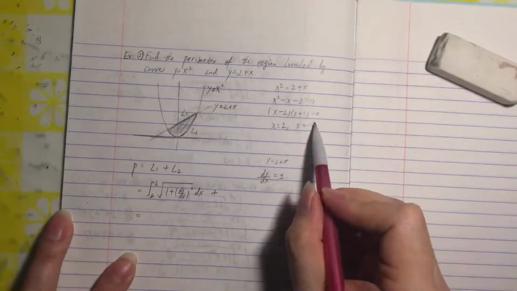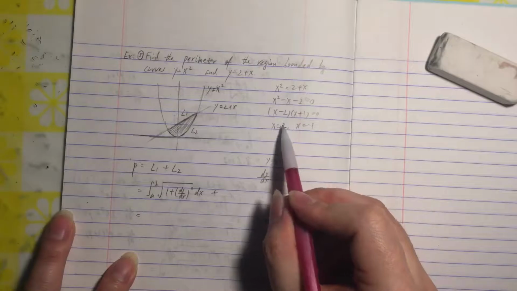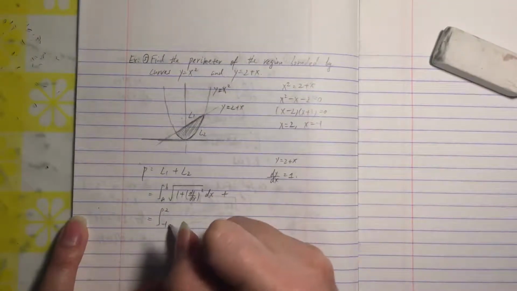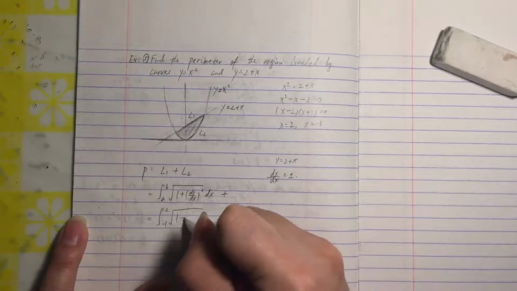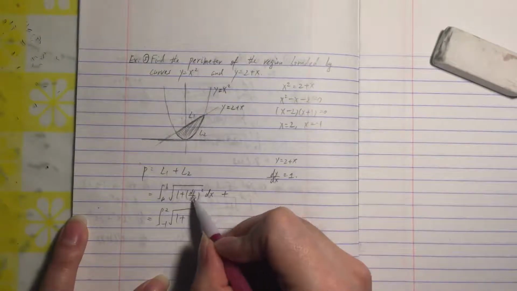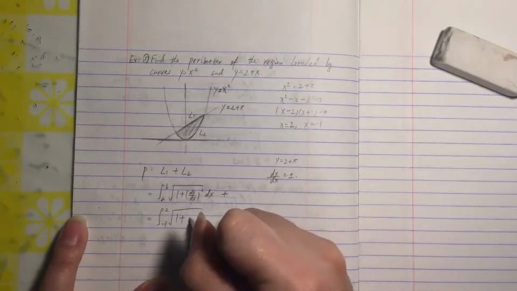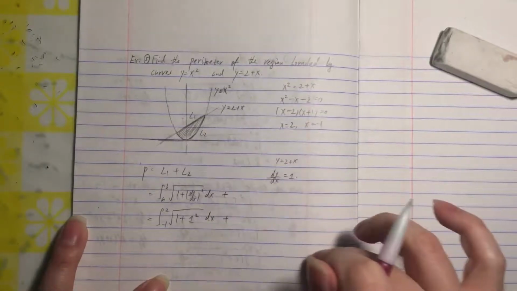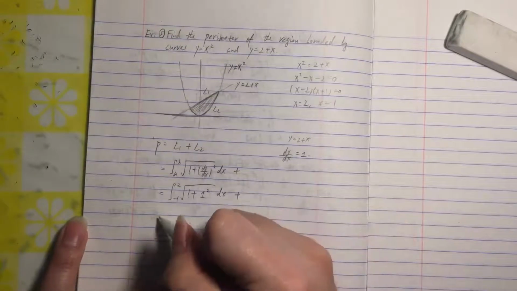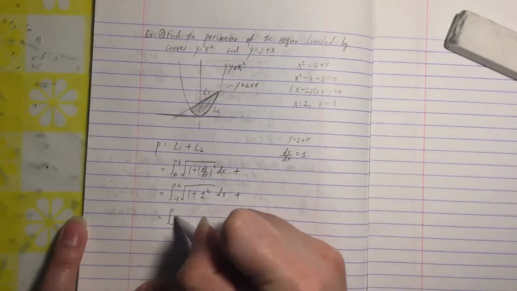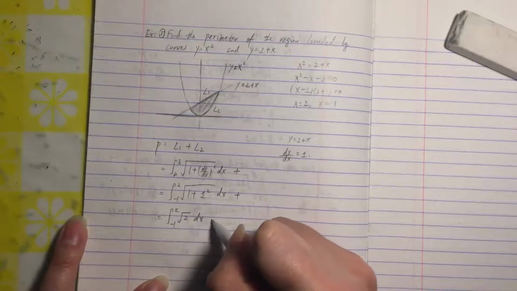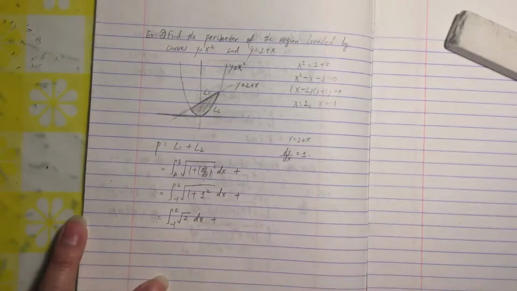So the smaller number is a, larger number is b. So take integral from negative 1 to 2 of square root of 1 plus the derivative, dy over dx is 1, dx. That's L1. If we simplify, we get integral from negative 1 to 2 of square root of 2 dx. That's L1. Next, let's find L2.